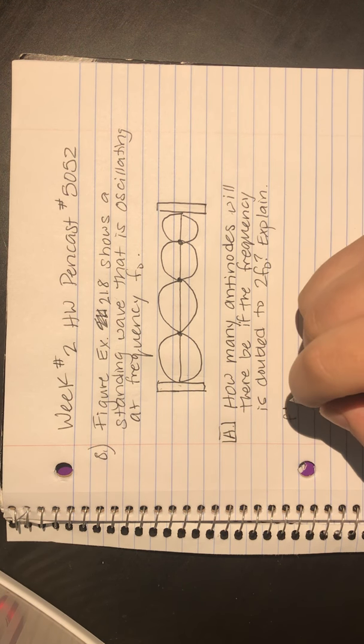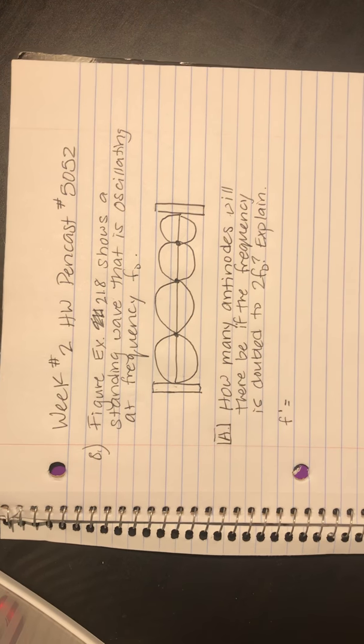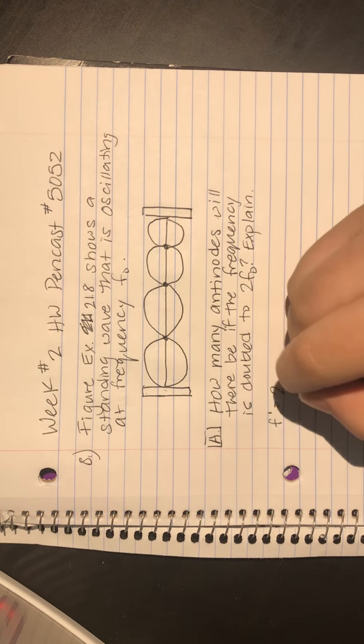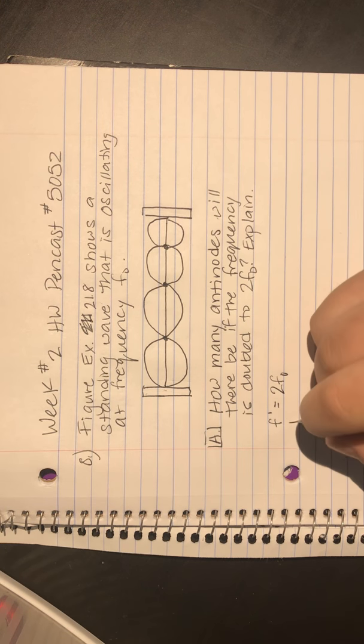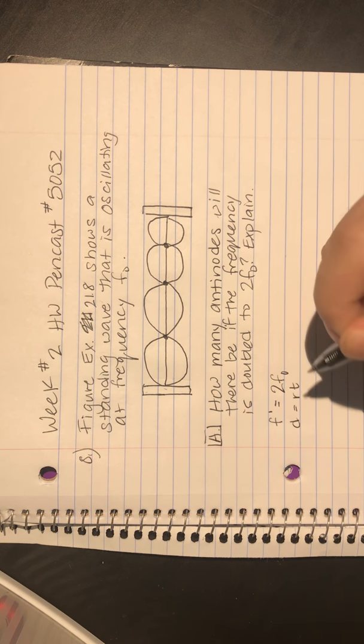Okay, to start solving this problem, we'll just start with what we know, which is the frequency is doubled, so the new frequency, which we'll call f prime, equals 2f of 0. Distance equals rate times time.